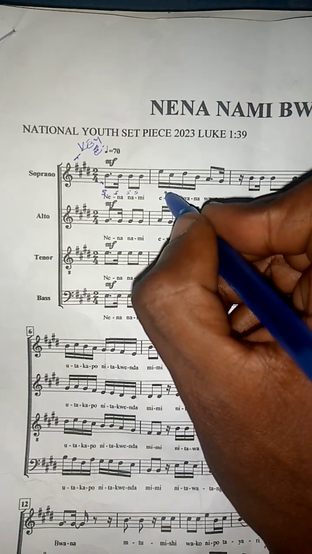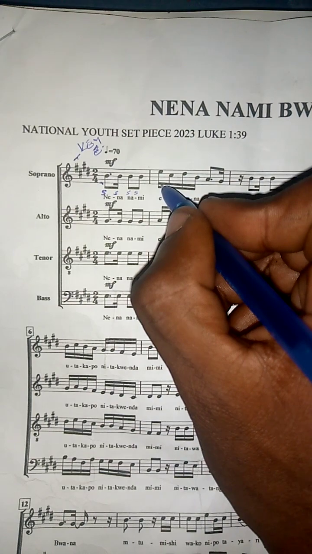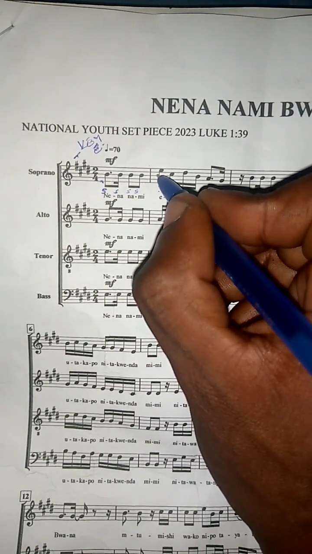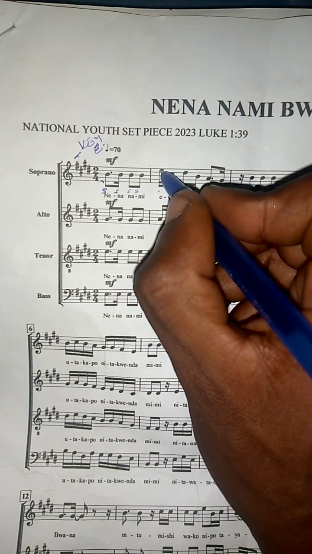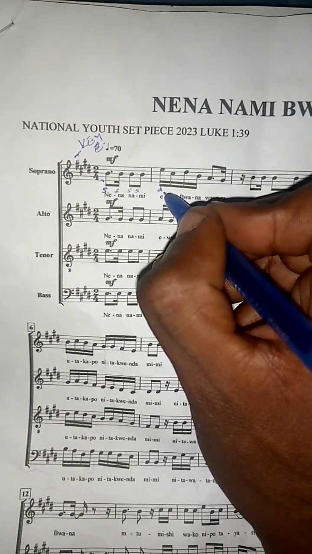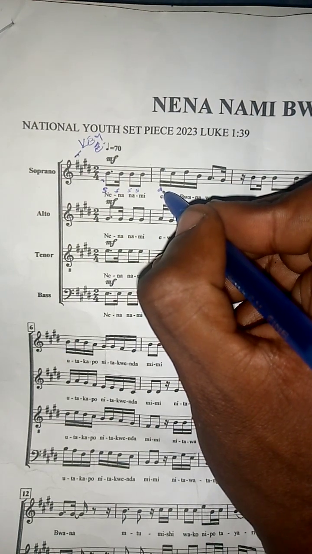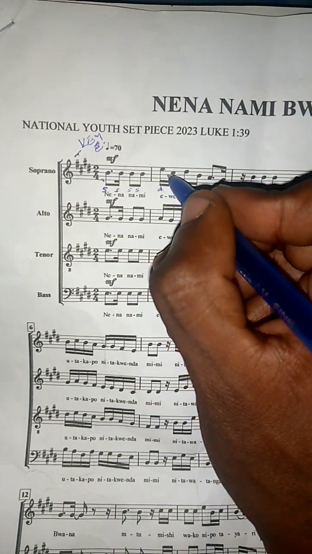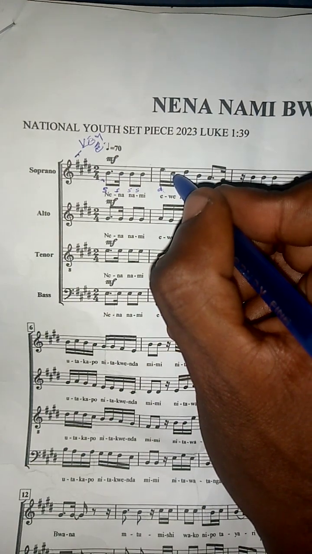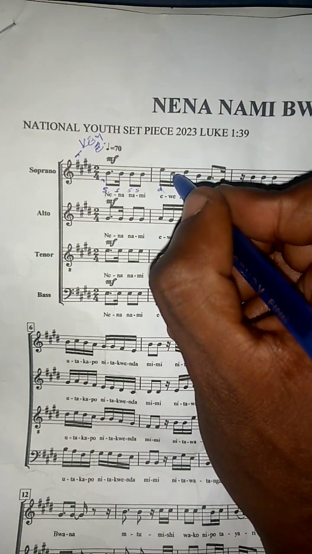Then I proceed to this other bar here. The notes will be so, la, ti, do. The position is do. I indicate it like that. Then proceed to the next note. With reference to do over here will be do, ti, la. The position is la.